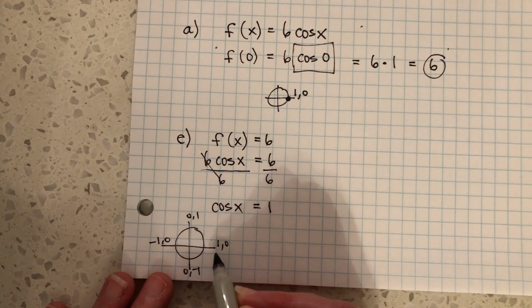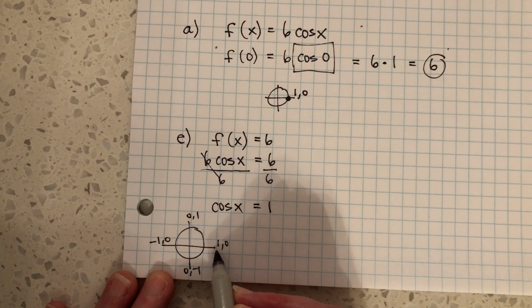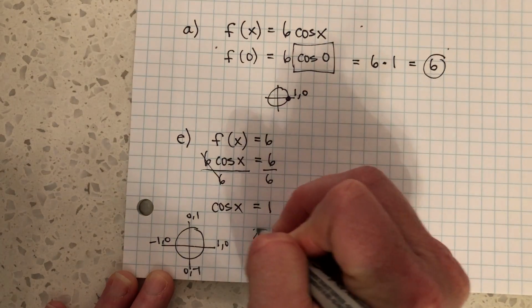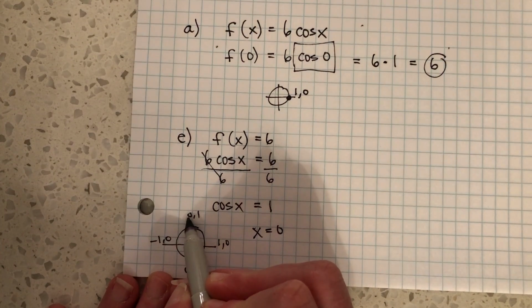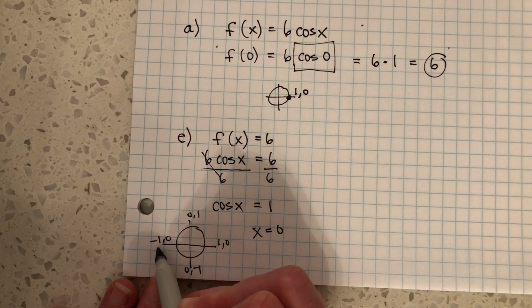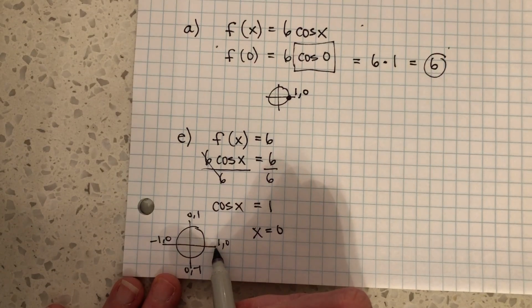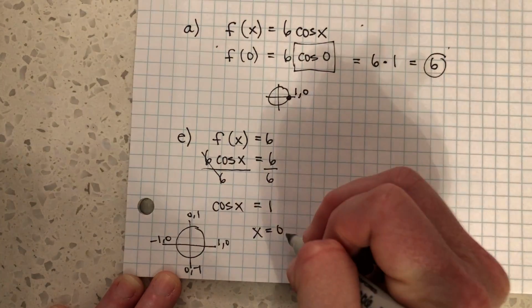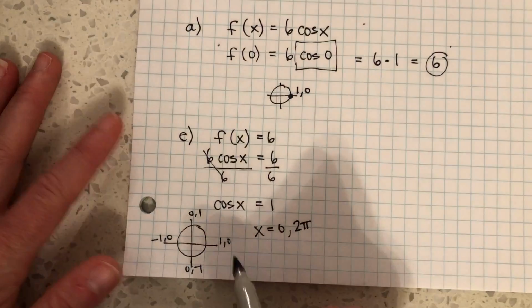Well, guys, what angles have a cosine ratio of 1? Right here, this angle has a cosine ratio of 1 at 0 radians. If I keep going, this one doesn't have an x-coordinate of 1, and this one doesn't, and this one doesn't. This has an x-coordinate of 1 again now, and after one rotation, what angle am I at? I'm at 2 pi.